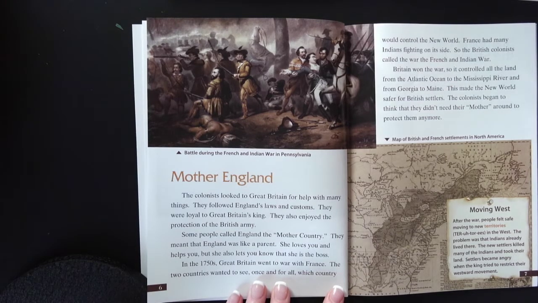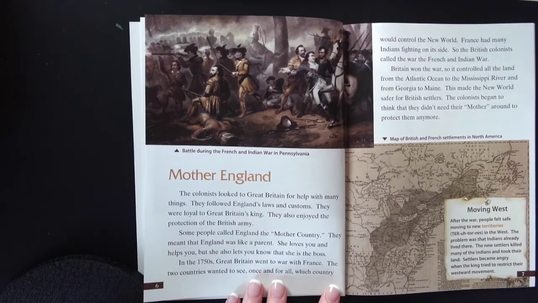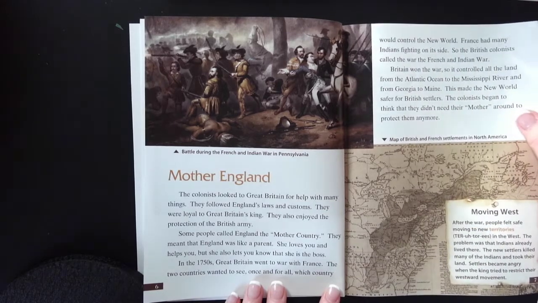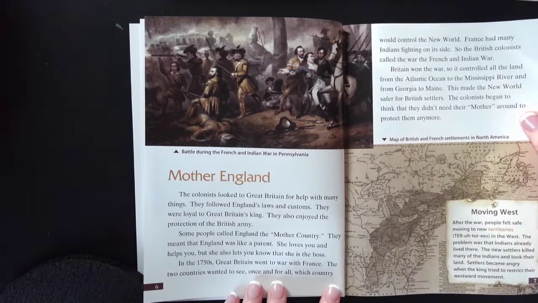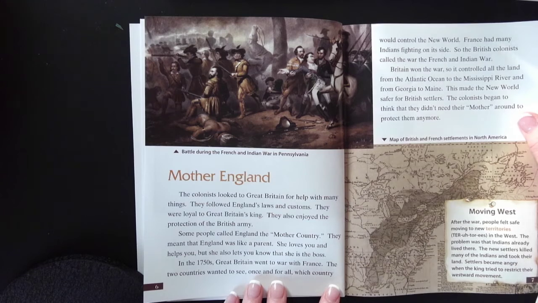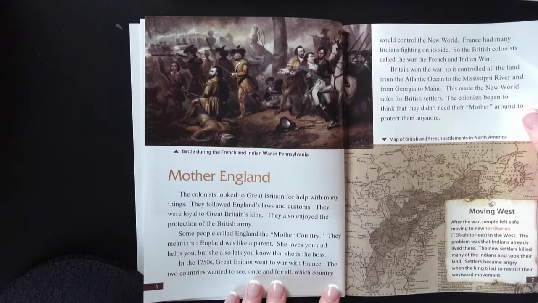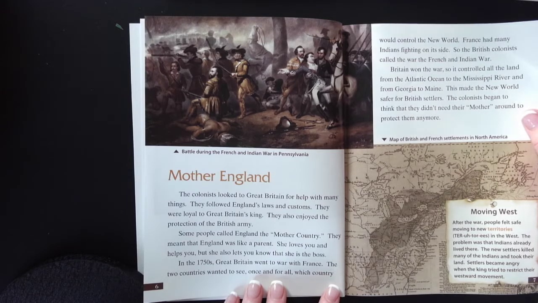In the 1750s, Great Britain went to war with France. The two countries wanted to see, once and for all, which country would control the New World. Again, I told you the New World is North America, or at least the eastern side of it. France had many Indians, otherwise known as Native Americans, fighting on its side.